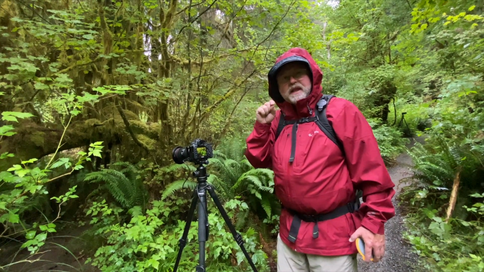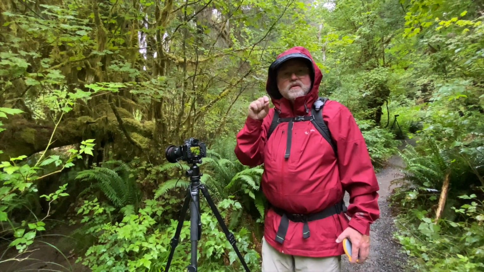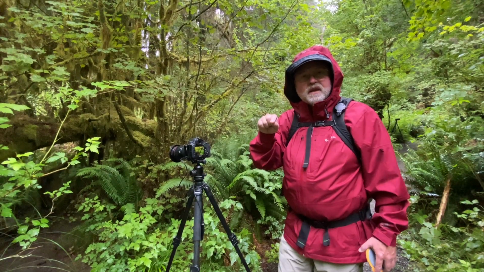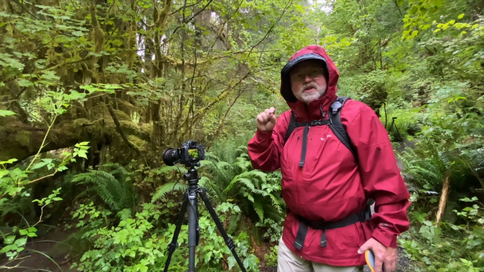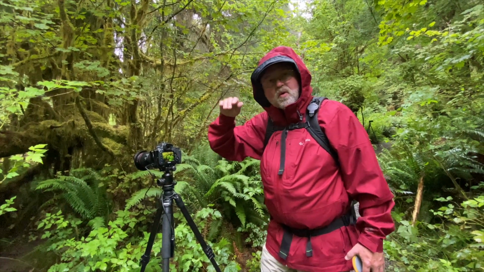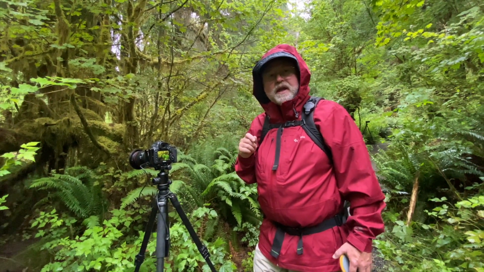So I'm just sort of playing around with the angles for the trunk and the mossy trunk framing the fern, and just trying to decide whether I want to have more in the shot or a tighter shot. So I'm just playing around with that.